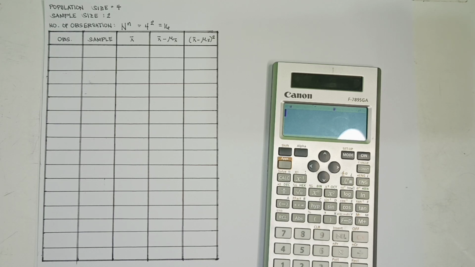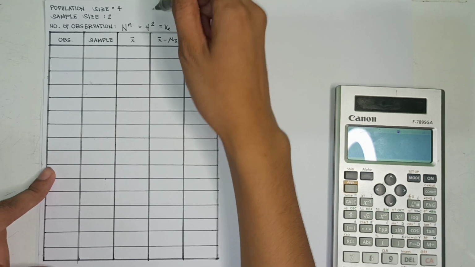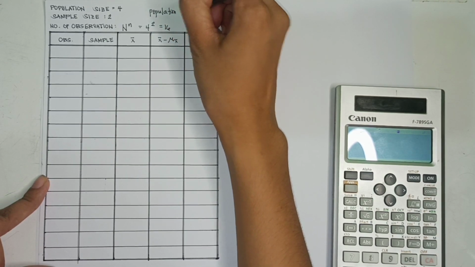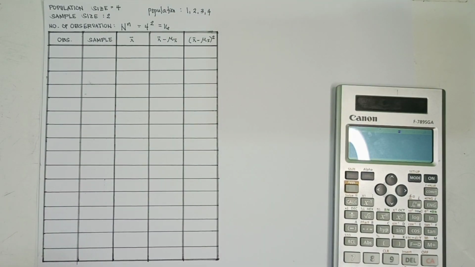So, let's go back. When we say with replacement, it means a number can repeat. From a population consisting of values 1, 2, 3, and 4, what are the samples with a sample size of 2 that can be drawn with replacement?